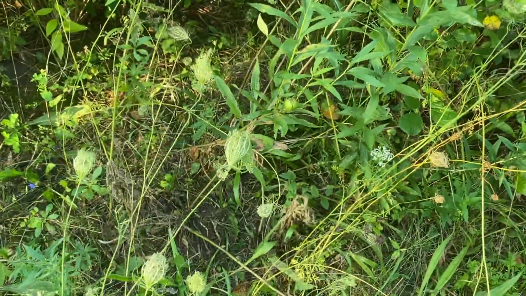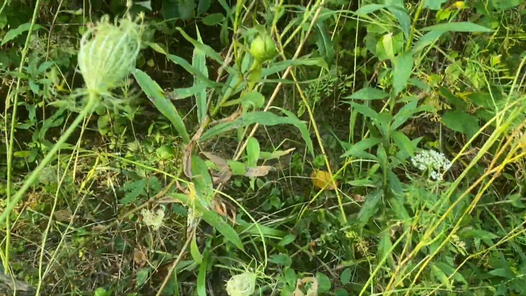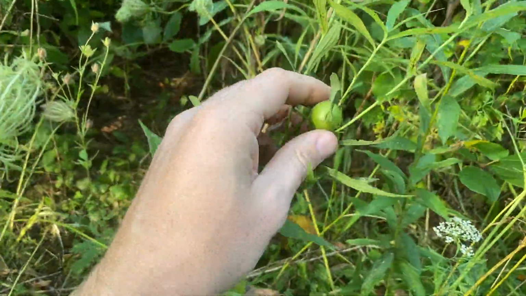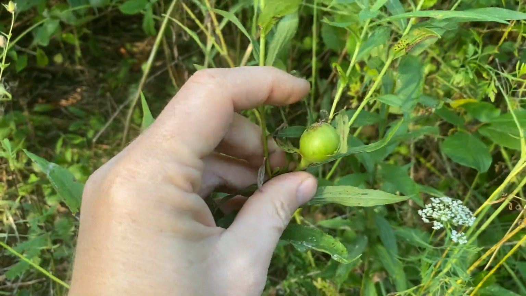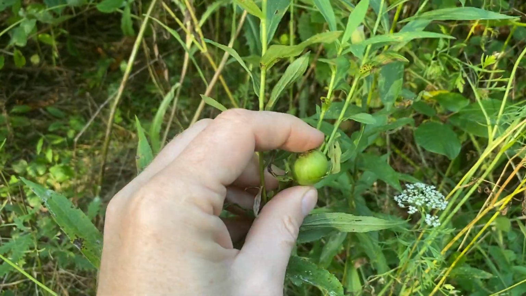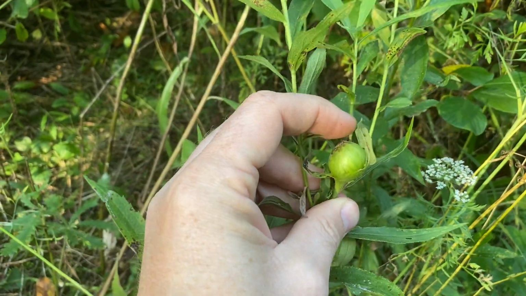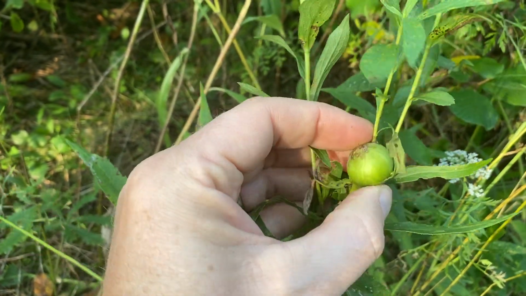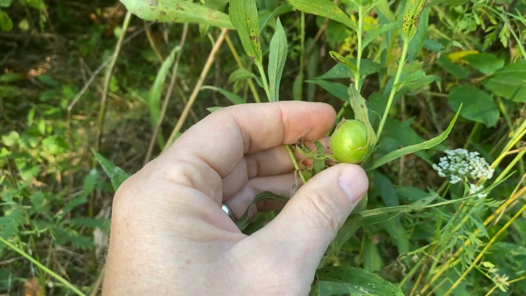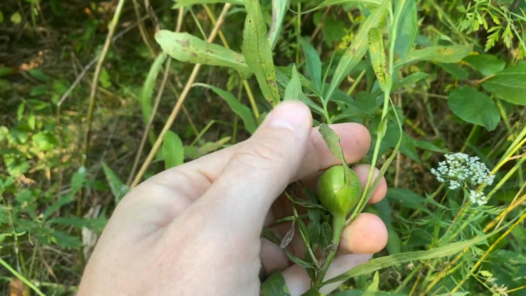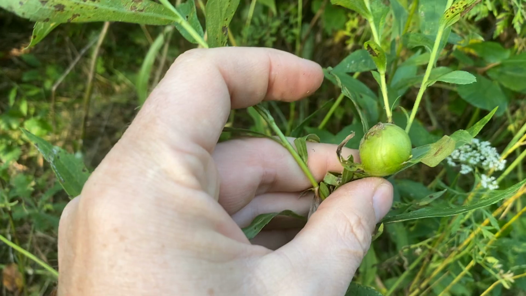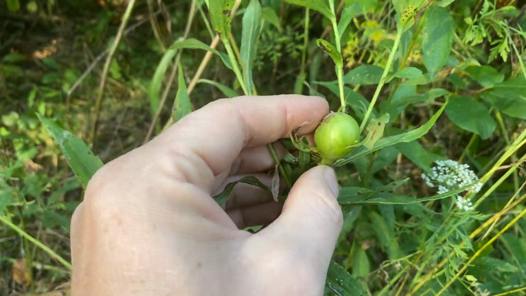Here's one example of what we have quite often in our goldenrods. This is a gall. If you're not familiar with these, it might look to you like a fruit. It's very hard, and I didn't bring anything to cut it open, so I'm just going to have to tell you about it. You can see it's associated with a leaf. It's basically like a little plant tumor.